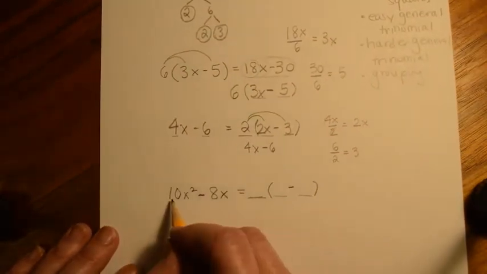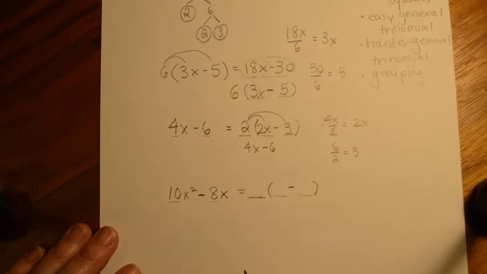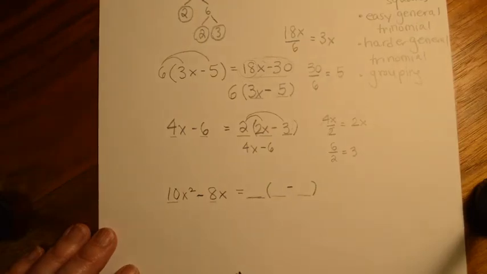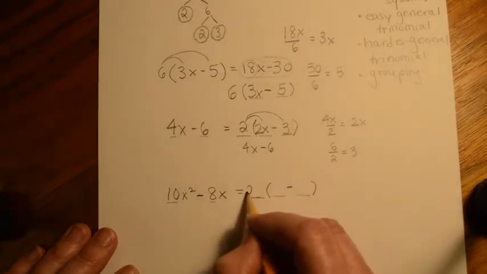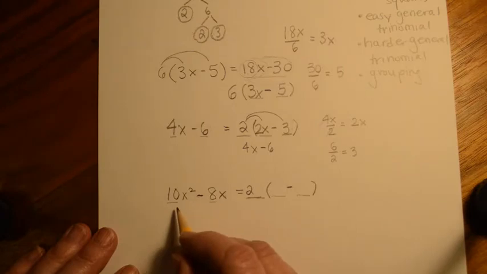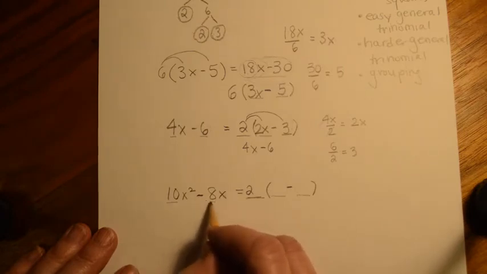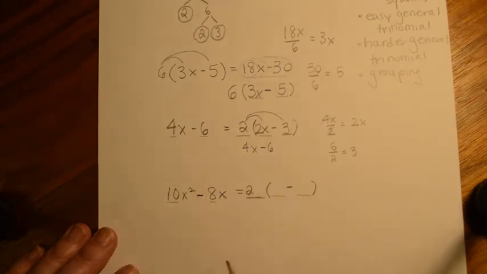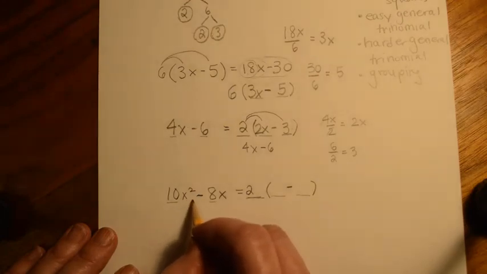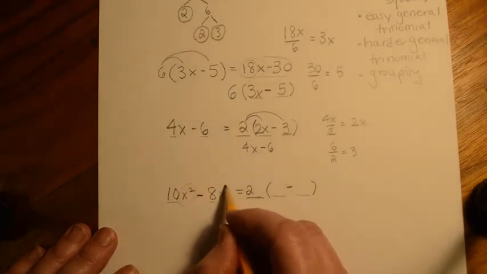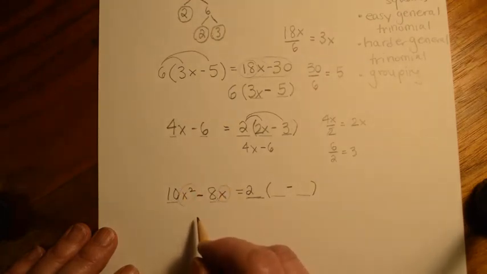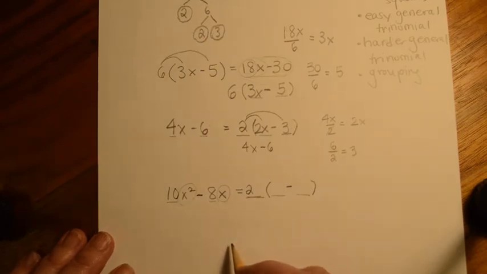All right, so let's look at the number parts and see what is it that they share. What common factor do they share? All right, hopefully you said 2. Again, we're not talking multiples, so don't say 40 here. We want to know what divides into each because we're going to divide it back out. And then we look at the variable parts and we say that there's an x squared and an x. What is it that they have in common?